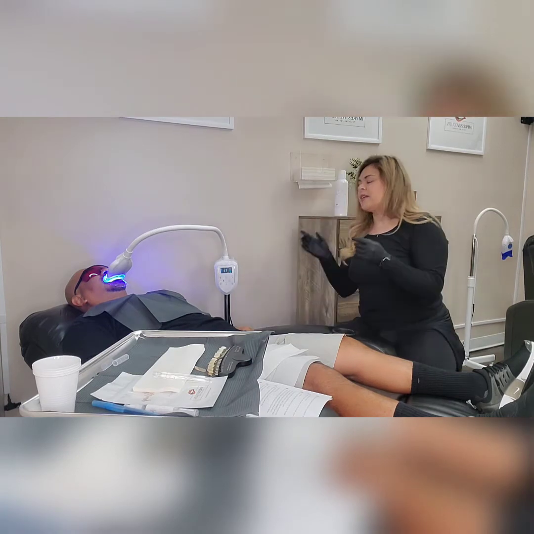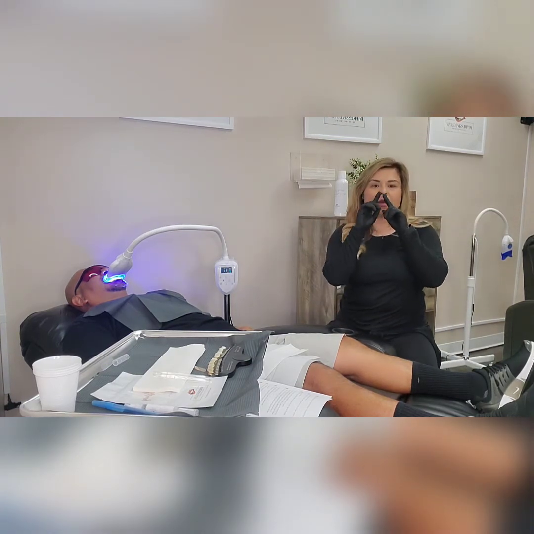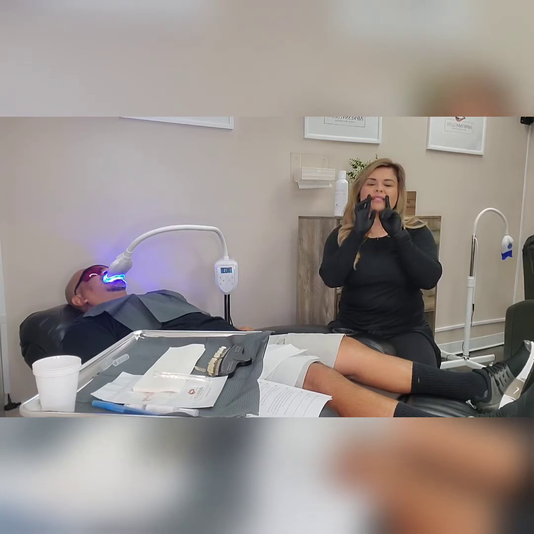So the positioning of the light, you really don't want the light to actually touch them. You just want to encompass the entire part of the mouth to where the edges of your LED lights sit exactly towards where the LED light sits on the surface of that cheek retractor, because you're going to have the plastic on the outside.